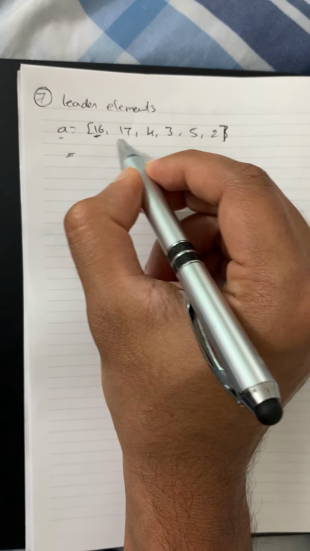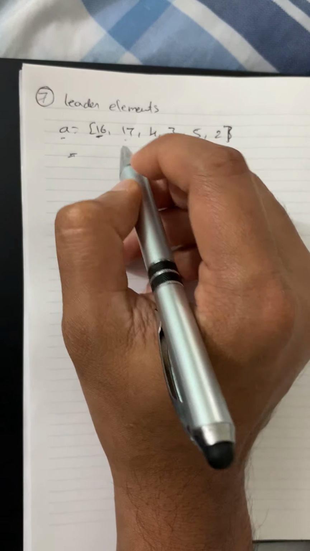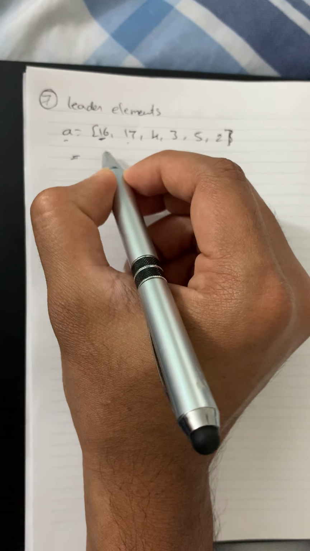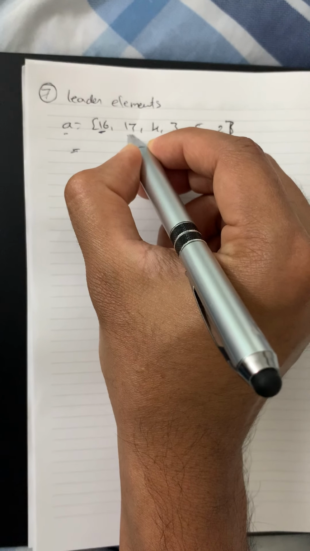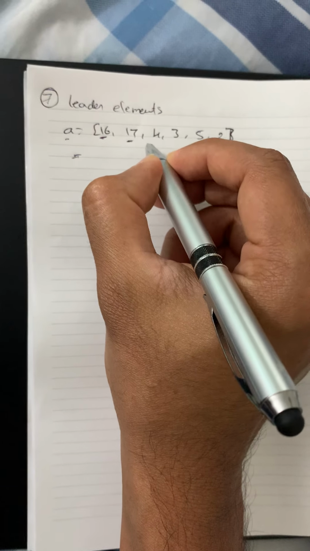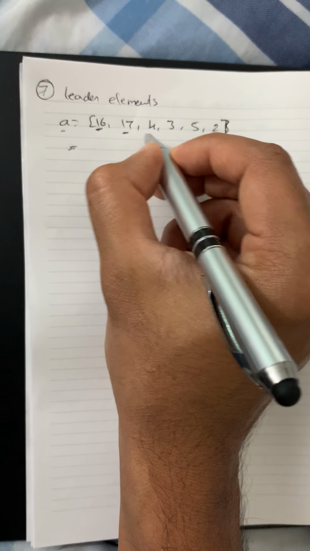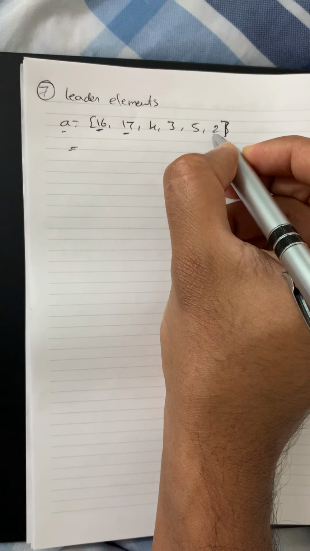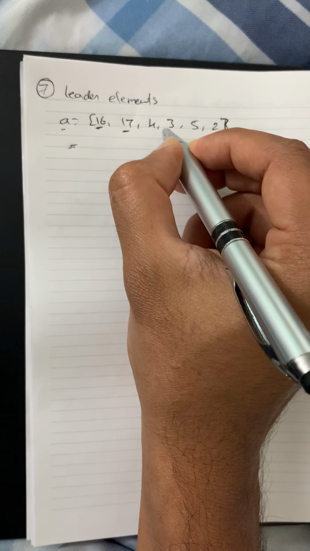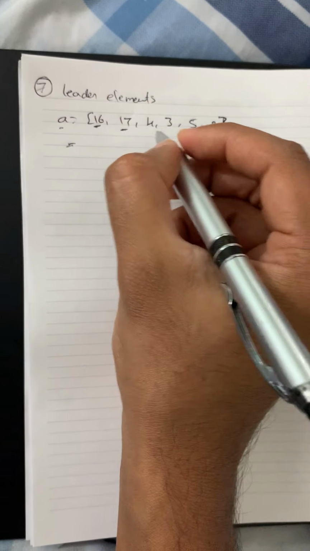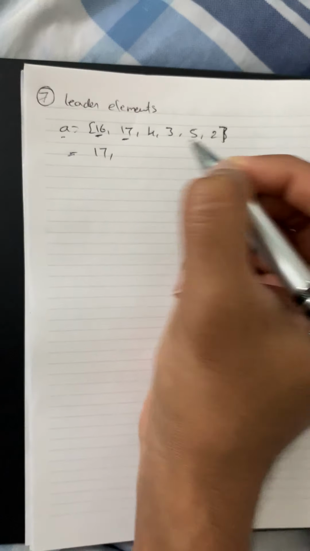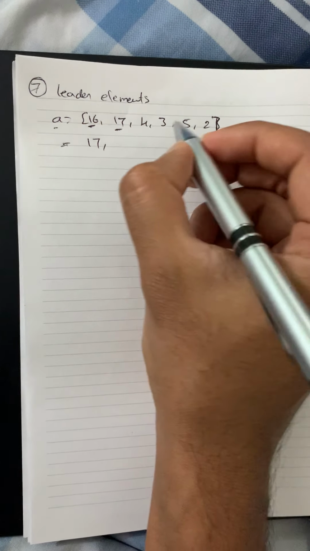We have 17 here, so 17 is bigger than 16, so 16 is not a leader element. And then we jump to the next element, which is 17. We compare all the right side elements from this position. There is no element bigger than 17, so 17 is a leader element.